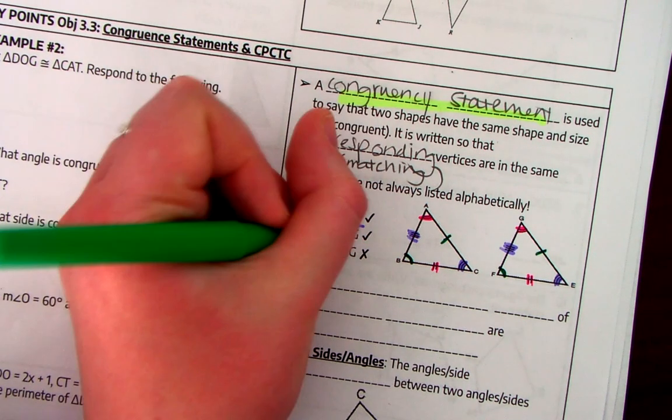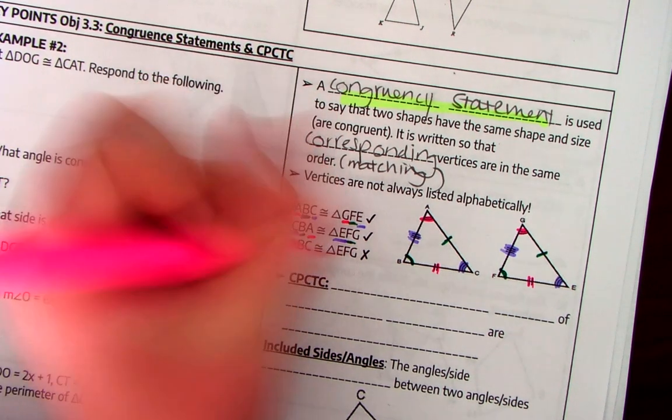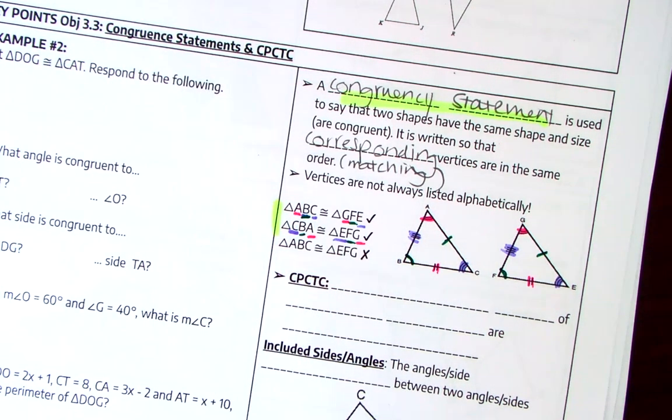B is now the second letter, so F remains the second letter, but now A is the third letter, so G now has to be the third letter, okay?